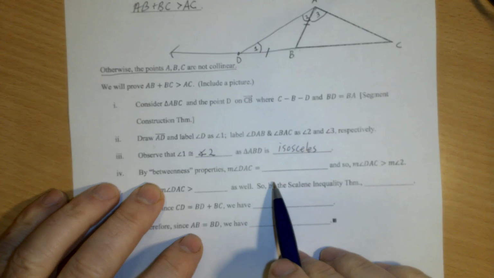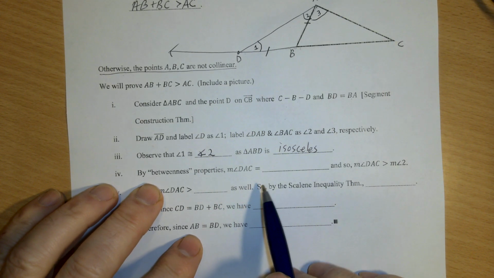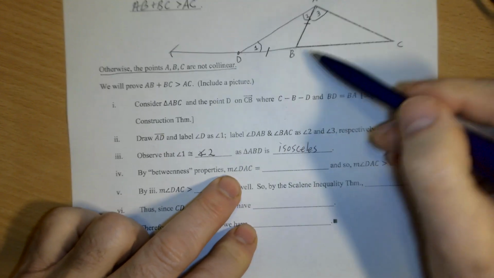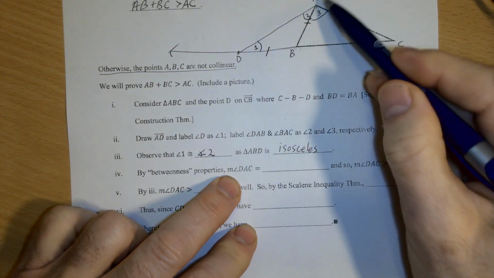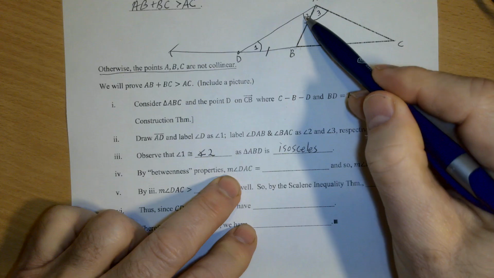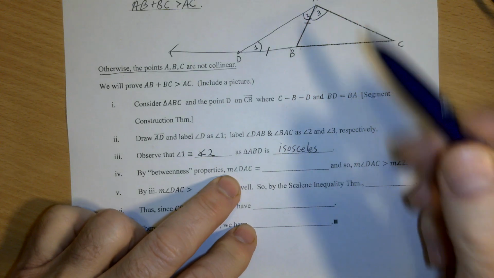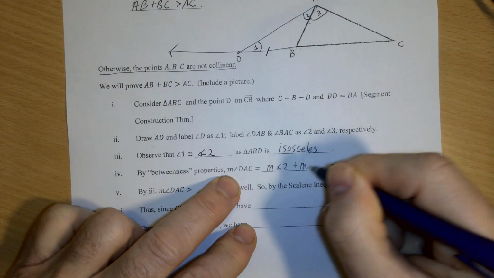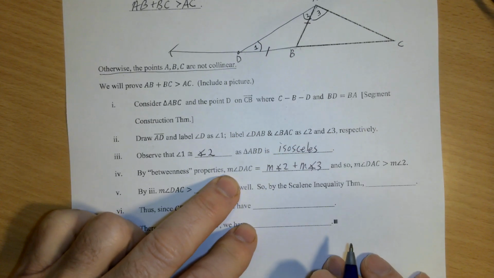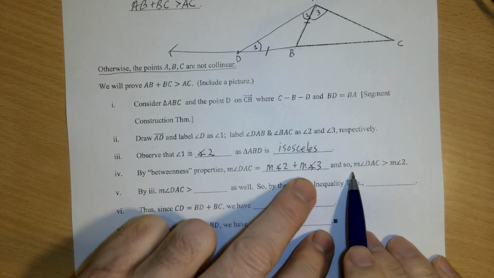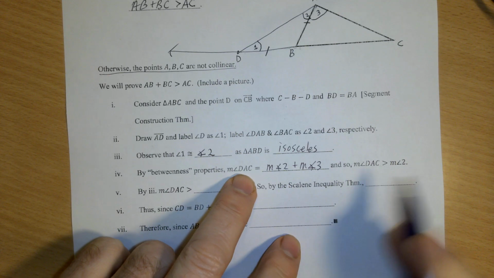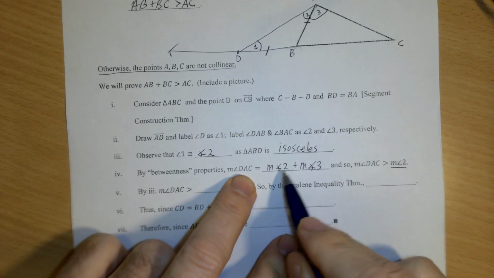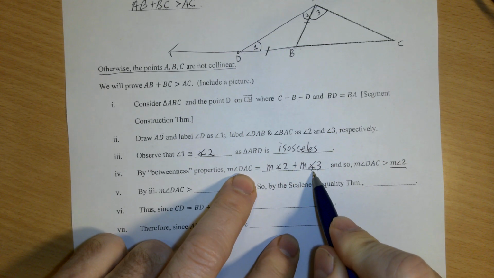And then part 4, by betweenness, the measure of angle DAC can be broken up into this angle plus this angle, so the measure of angle 2 plus the measure of angle 3. So obviously, the measure of angle DAC is bigger than the measure of angle 2 because it's equal to the measure of angle 2 plus another positive number.